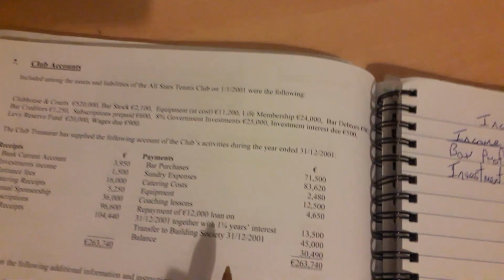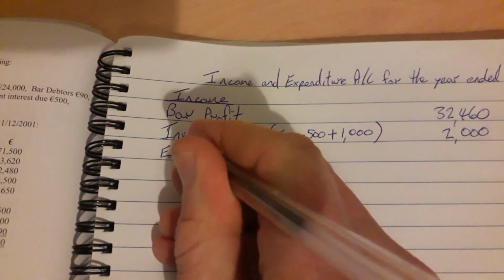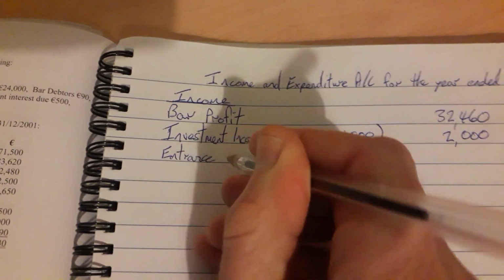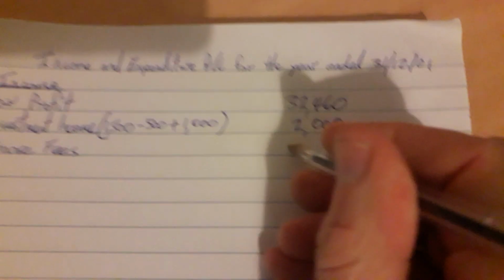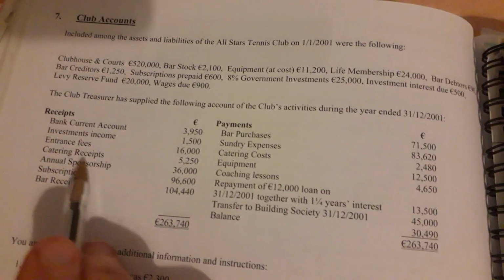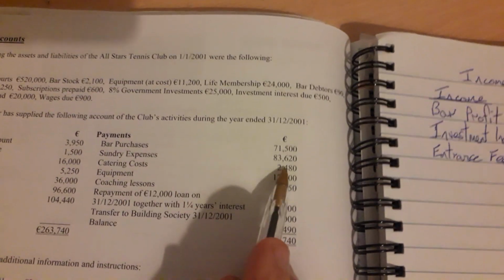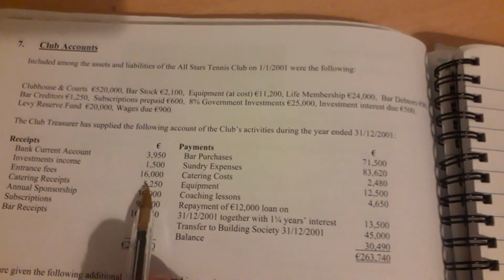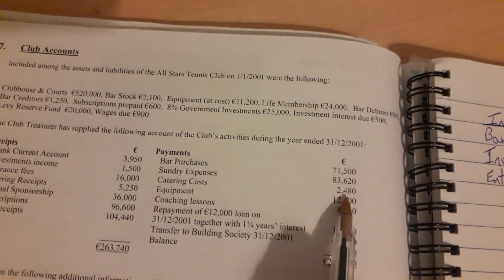Okay. The next part then is we're looking down at entrance fees. That's fairly straightforward. No adjustment to be done there. And that figure was 16,000. After that, catering receipts. Now, there's catering receipts of this amount, and then there are catering costs of this. Your income and expenditure account would work fine if you put in the catering receipts in the income part and the catering costs here in the expenditure part.